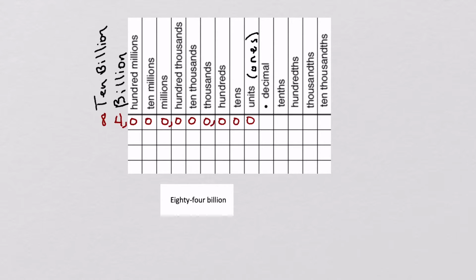So it separates the thousands from the hundreds, it separates the millions from the thousands, it separates the billions from the millions, and so on. We do not use commas on the right side of the decimal place ever. And the only reason why we put commas in here is because it just makes the number look cleaner and it's easier to read. So you would read this number as 84 billion.